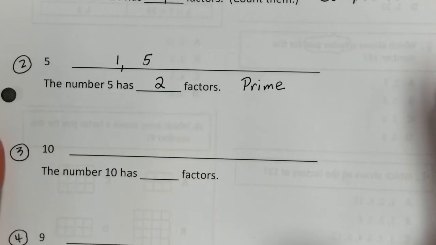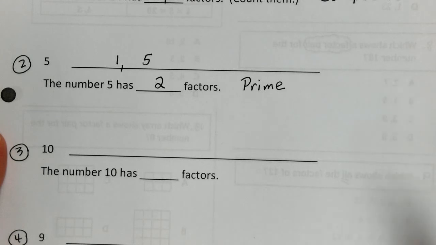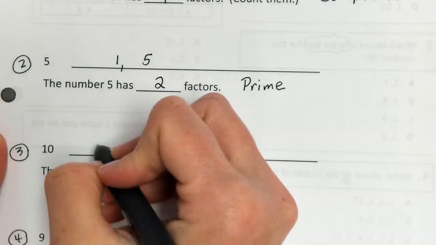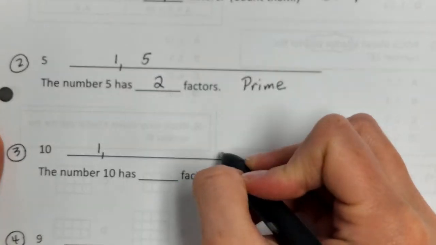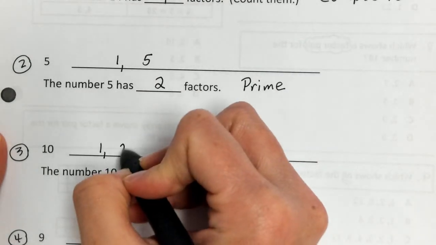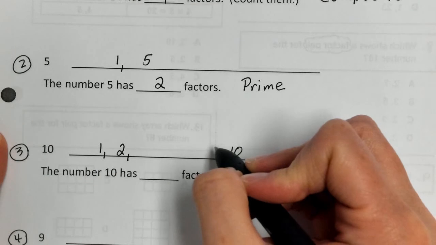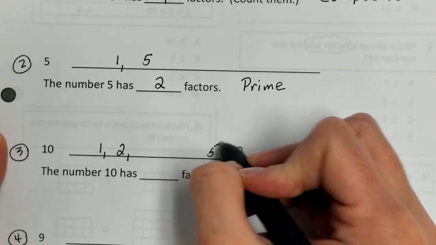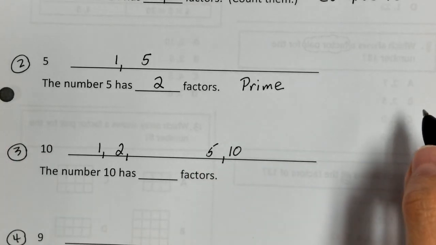All right. What about 10? Helena? 1 and 10. And then 2 and 5. All right. How many factors does 10 have? 4.